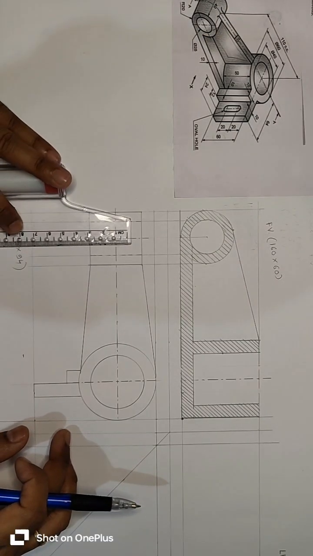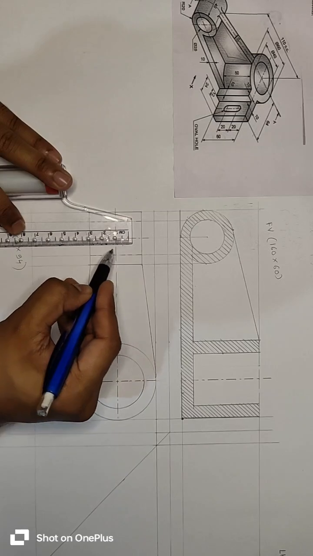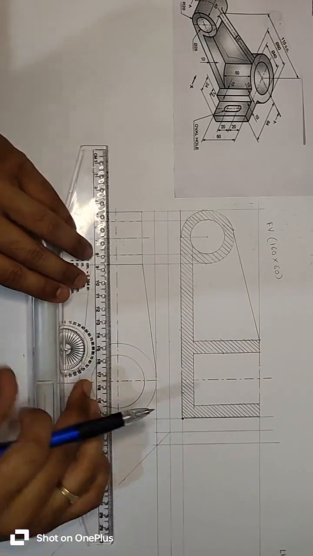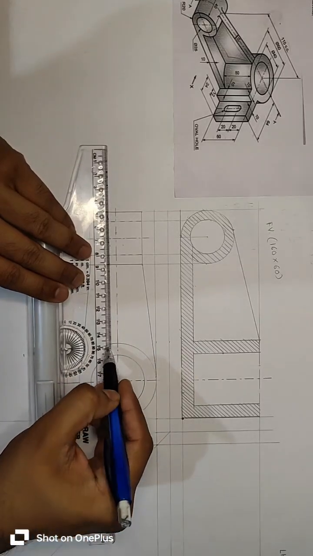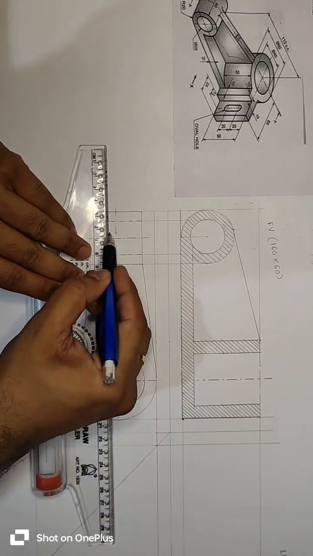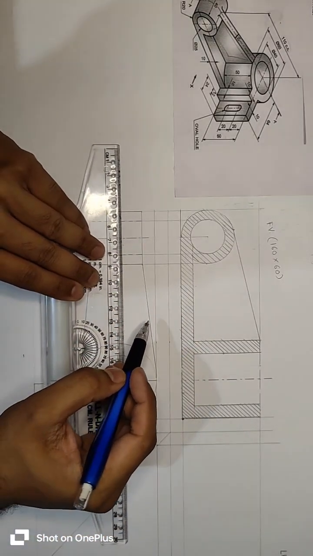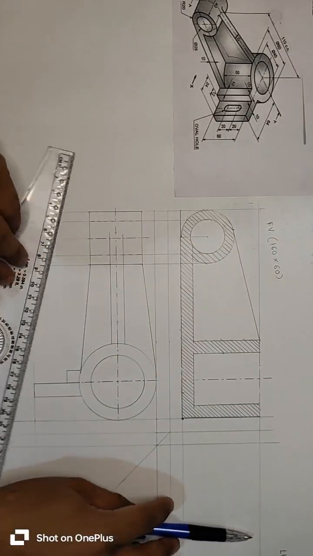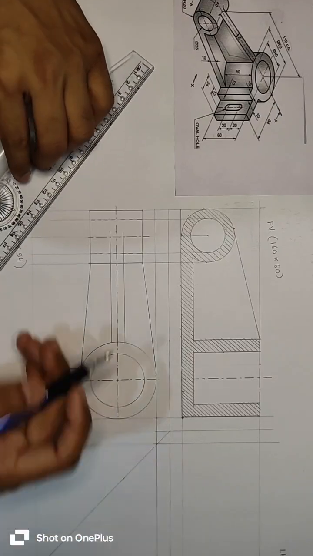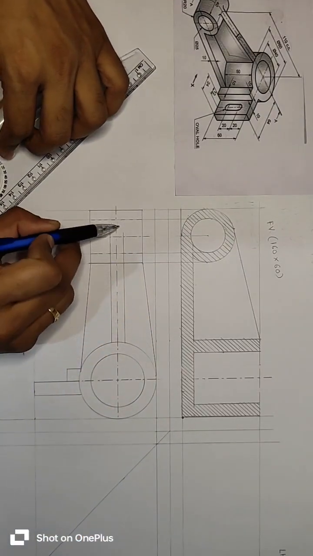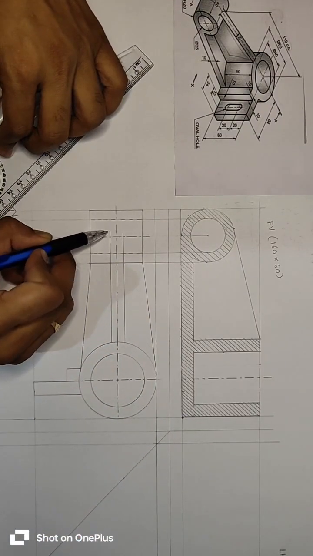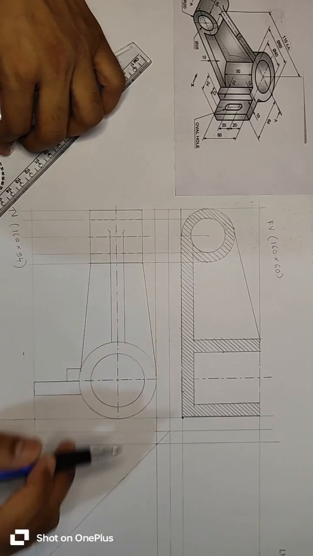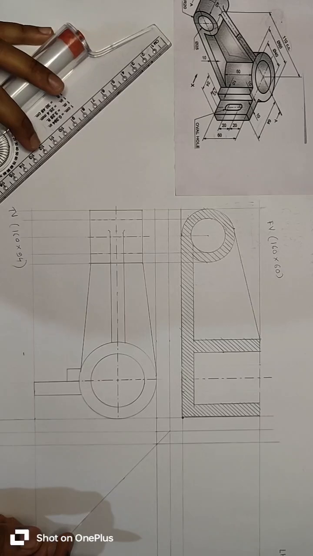So from this center point, take 5 mm from both sides and draw a line from the circumference of this outer circle up to this line. As this fillet upper plane is tangential to the cylinder, draw this symbol for tangential. So this is a top view.